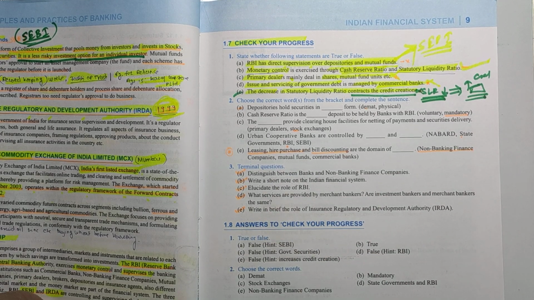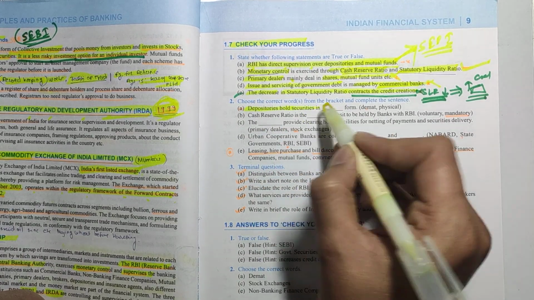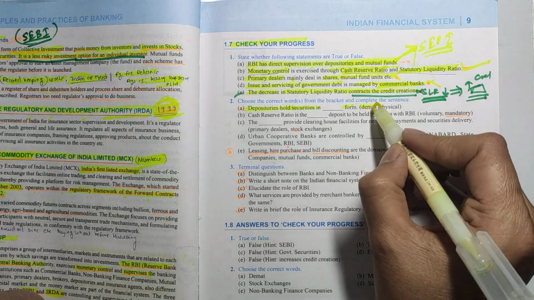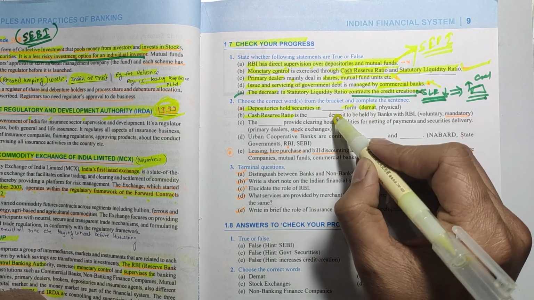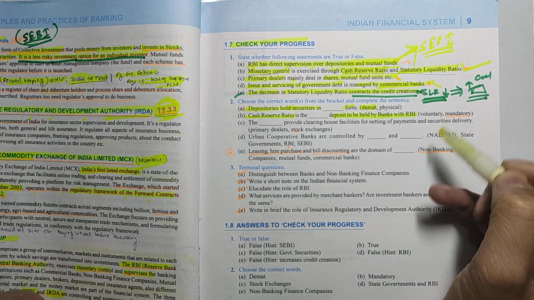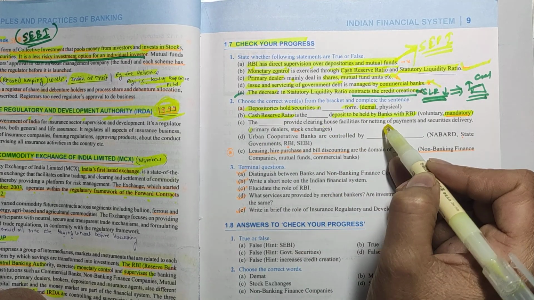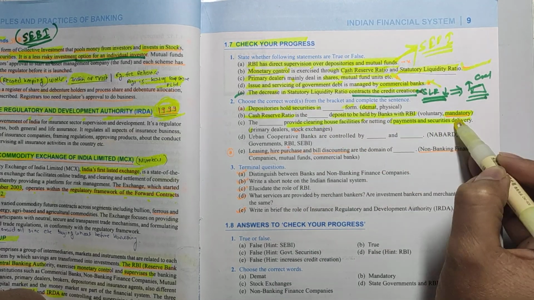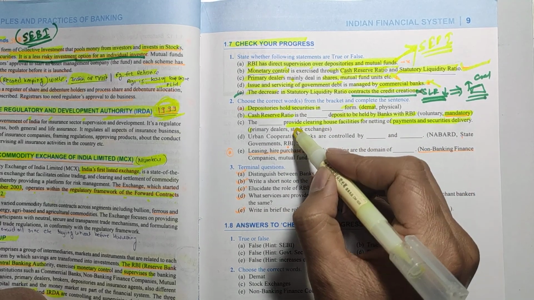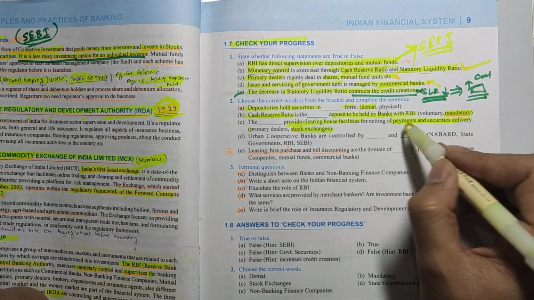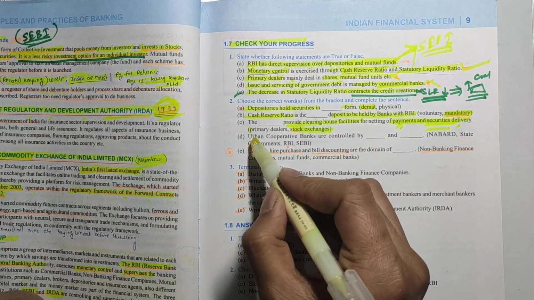Next, we have to fill in the blanks. Depositors hold securities in demat form, that we have already learned, the dematerialized account. Next, the CRR ratio is the dash deposit to be held by bank with RBI. CRR is mandatory. Remember, CRR is mandatory. Dash provide clearing house facility. Who provides the clearing house facility for the payment and security? Stock exchanges. Stock exchanges provide the clearing house facility for the payment and security. When there is the word securities, you only have to remember stock exchange.